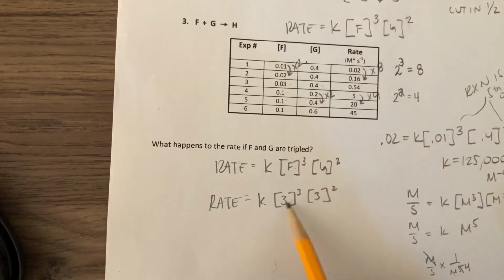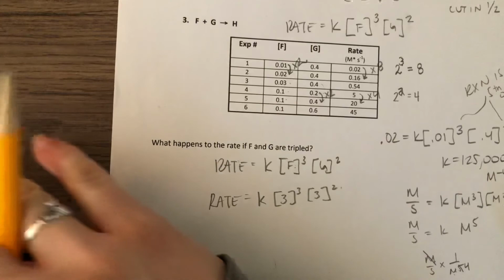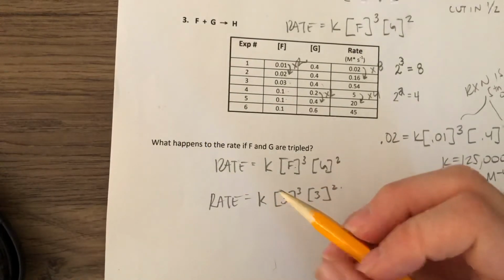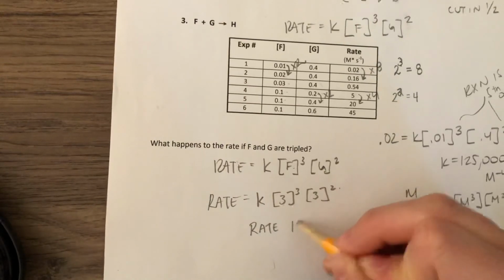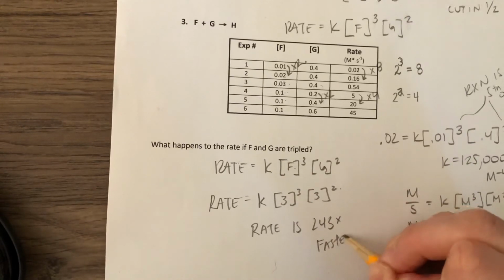If I take 3 cubed times 3 squared, we should be able to figure out how that would affect the rate. My calculator says 243, so that means the rate is 243 times faster, bigger.